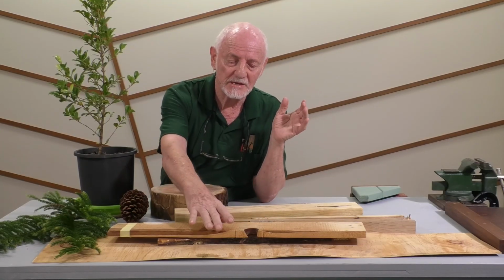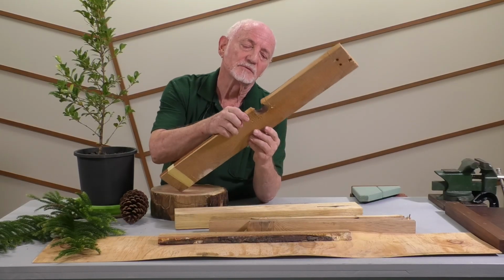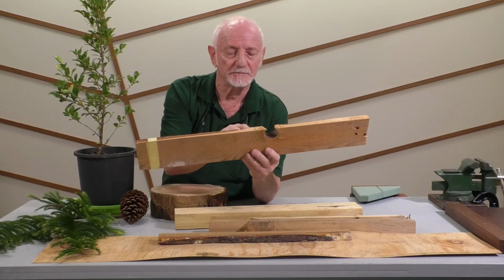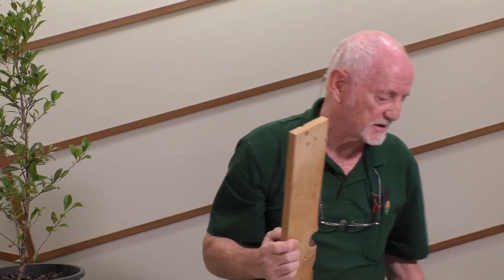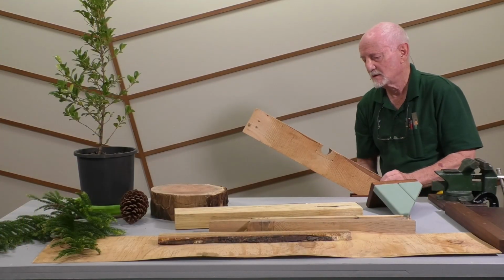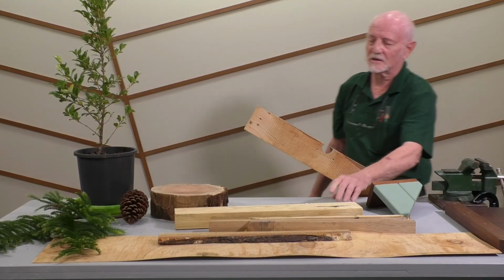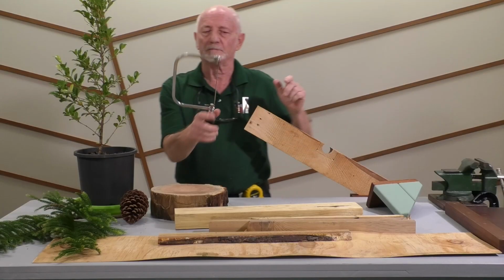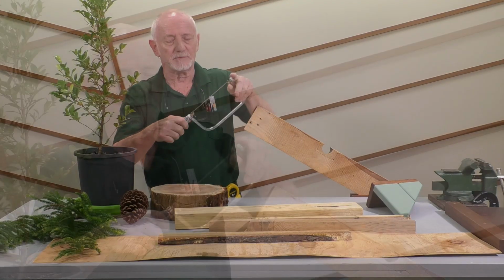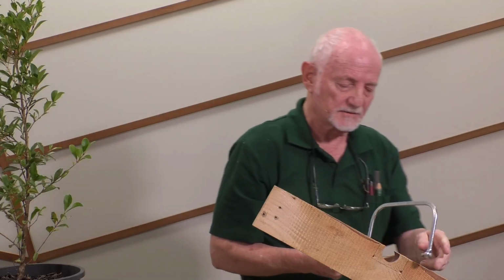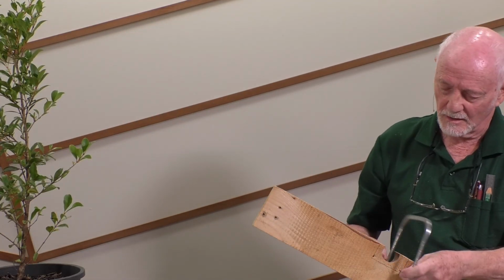Right. Over here, I've already cut most of it out. I'll just finish that cut and show you what's going on. So what I have here is what they call a coping saw. It's got a bow with a movable blade. You can spin it round like so, and then cut the rest of it out like that.